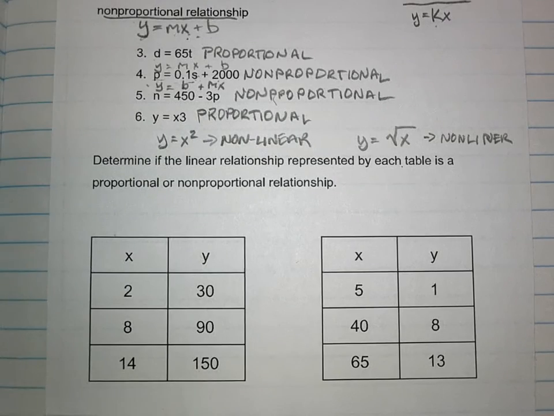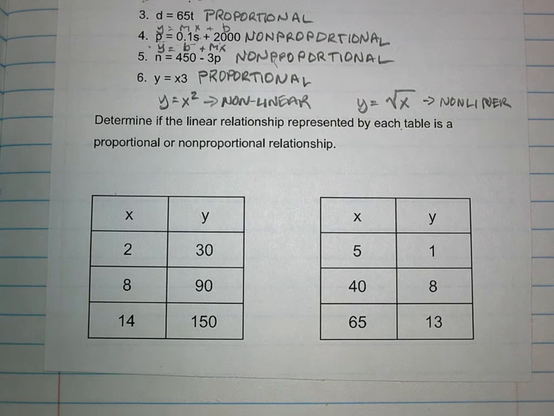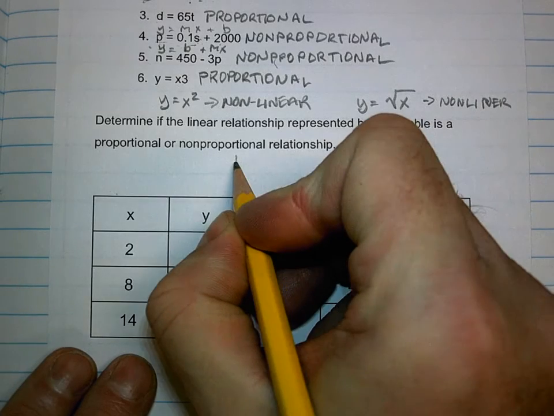All right, so let's look at these down here. We're going to decide if they're linear equations. Now, I could type these into the calculator and see if that works. The calculator will try and make it work no matter what. I could do a bunch of things, but here's the easiest thing I know to do. We're going to find the difference in y over the difference in x.